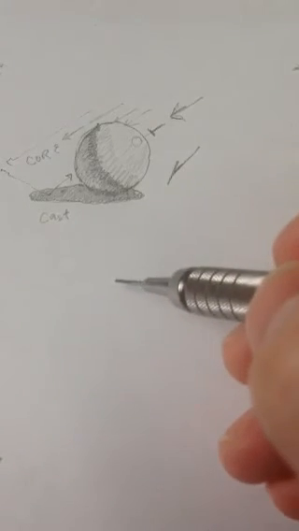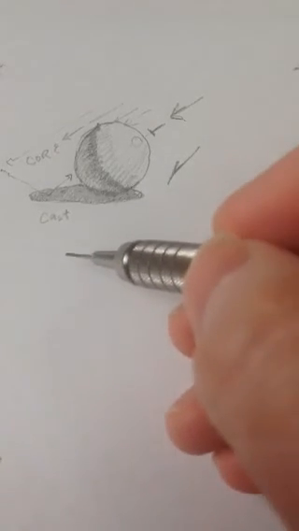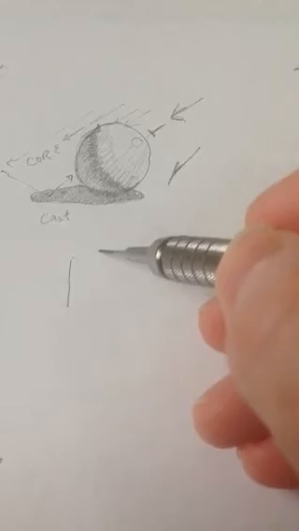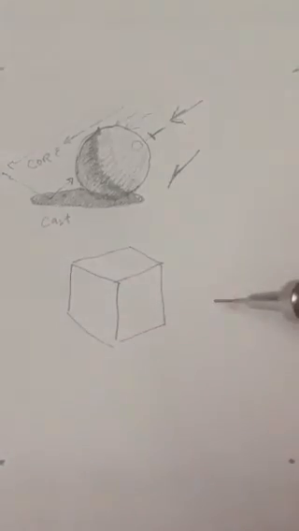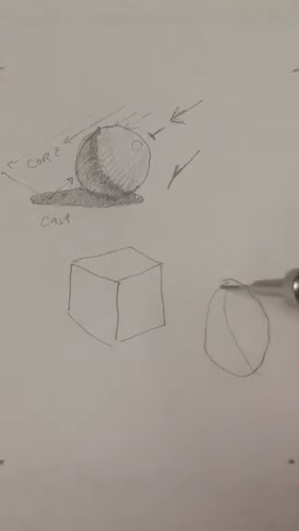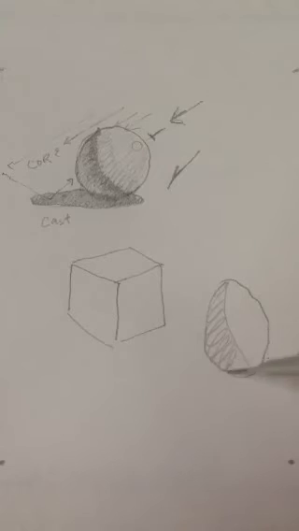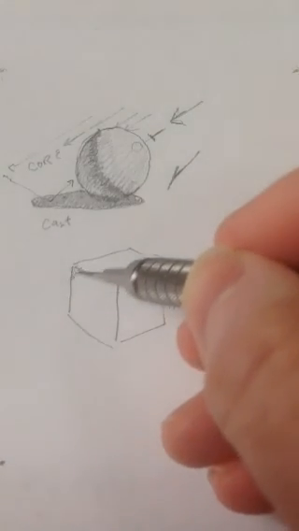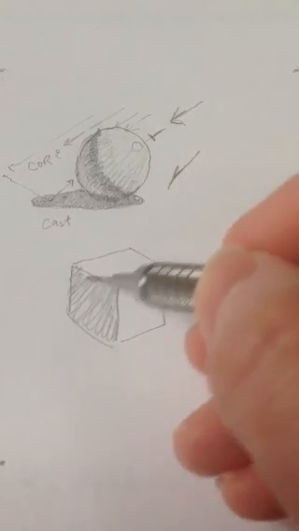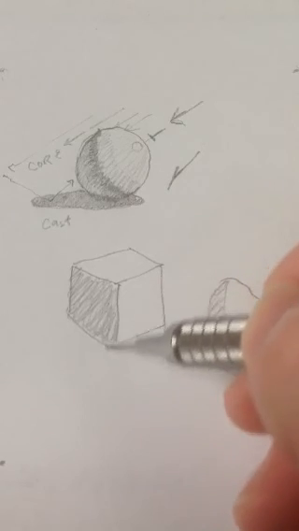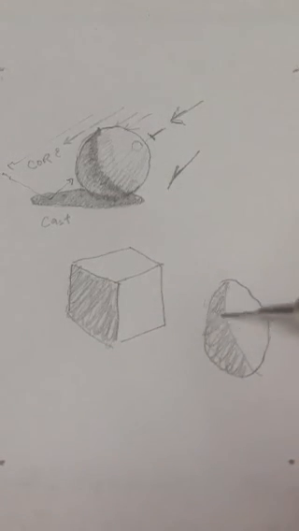So what I want you to do is make some basic shapes, whether it's, say, a cube or an oval, and just play around with where shadows might be on them. What the general shape of the shadow might be, or what planes on something like a cube the shadows would be on. And try to fill in your shadows as evenly as possible, because that will help them lay flat.